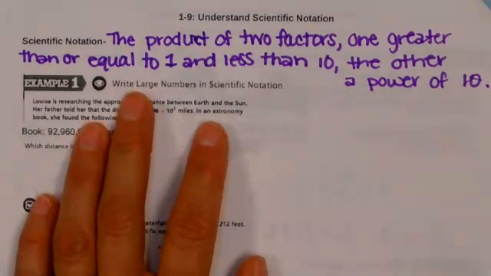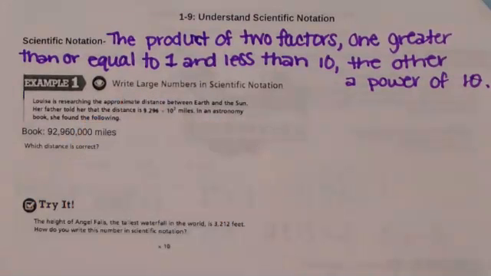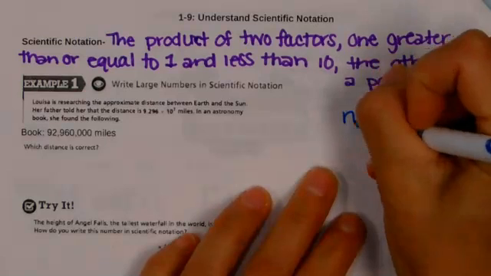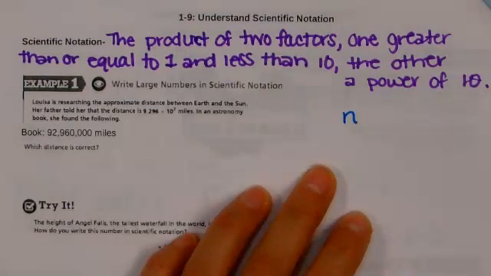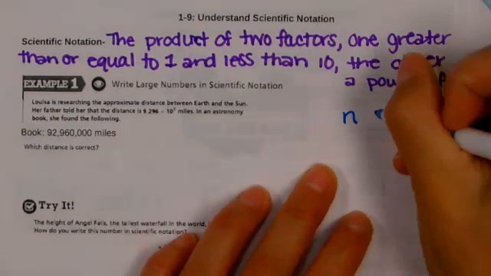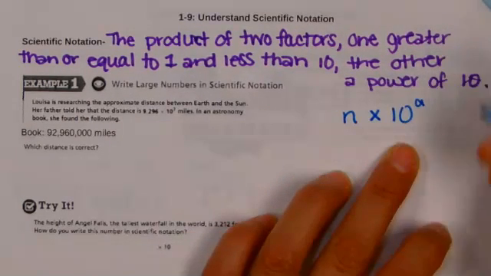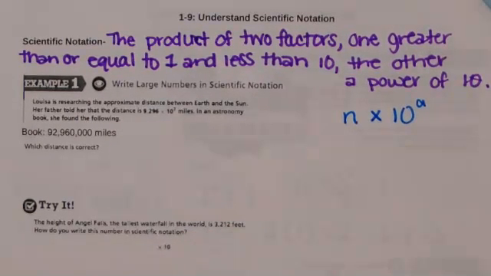What scientific notation is. It's the product of two factors, one greater than or equal to 1 and less than 10, and the other a power of 10. So it always ends up looking something like this, where we have a number. This first one is greater than or equal to 1 and less than 10, and then times 10 to the power of another number, okay? And we will go ahead and explain that in our examples.